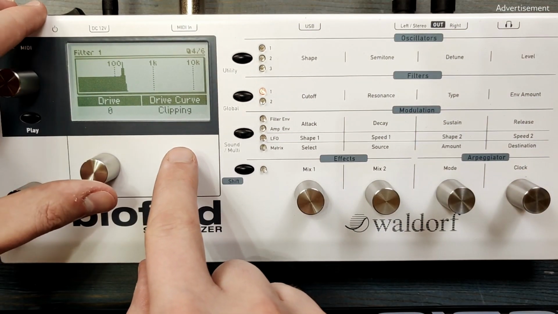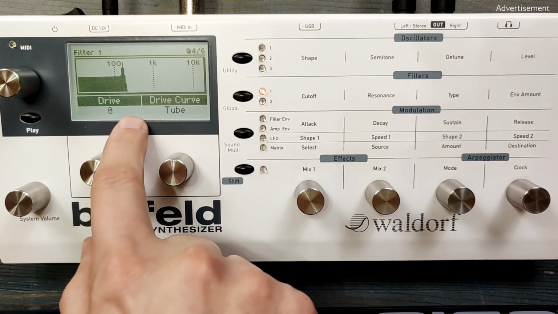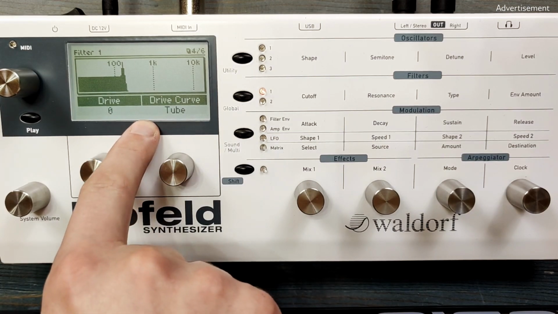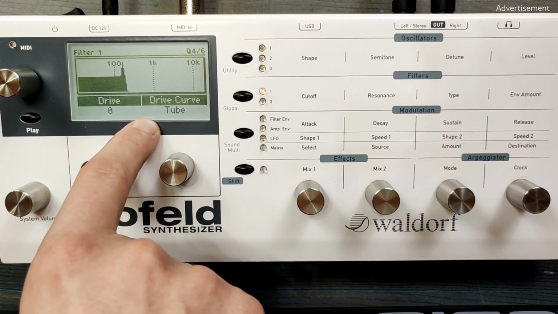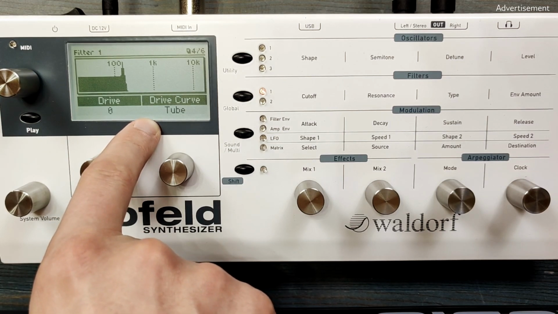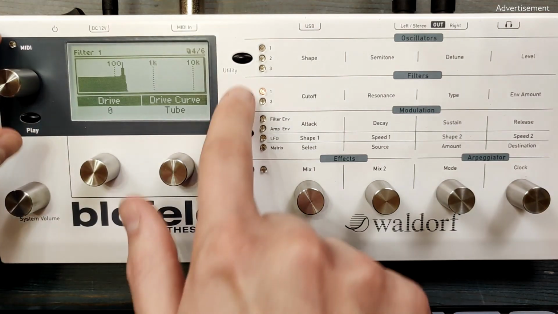We can use the tube model to change the sound. And as you can hear, even if the drive is 0, just changing the drive curve, the distortion model, gives us a change in the sound, which is quite fascinating.